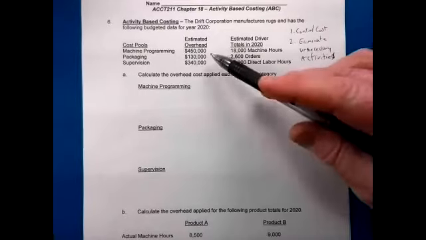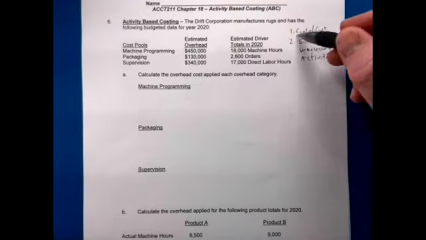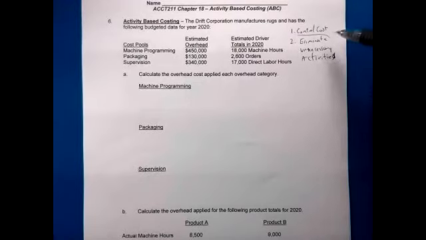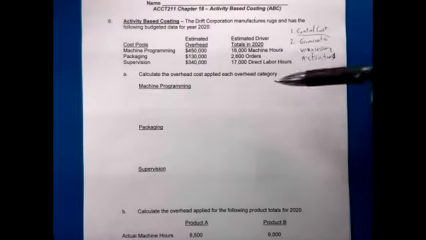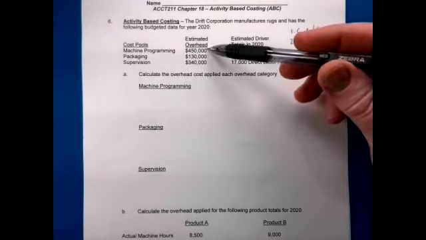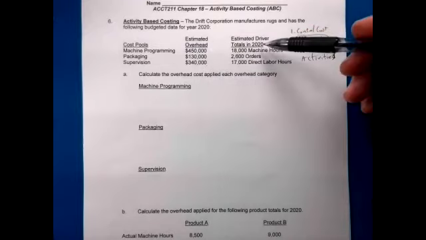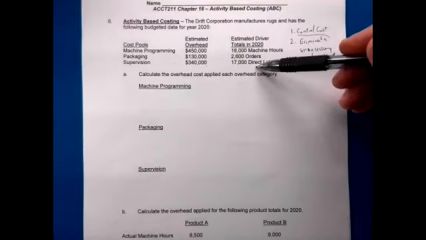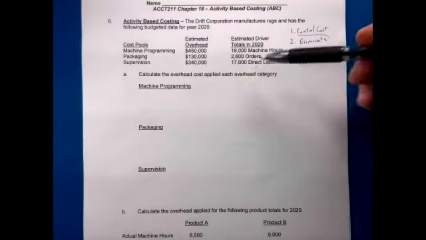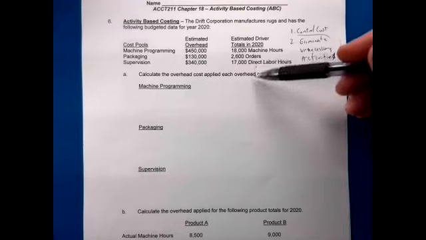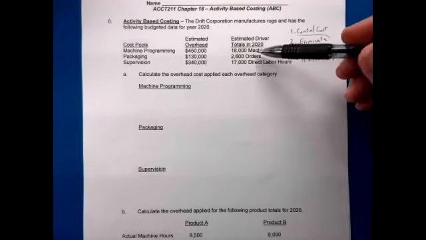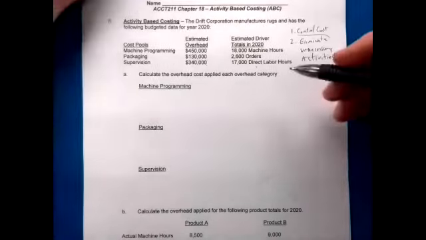So with ABC costing, the big thing is to control the cost, and second of all, to find activities that really don't add any value to your product or your company. The overhead is broken up into the different distinct areas, and then they'll have a different way of actually applying it. This is exactly the same as we did in Chapter 16, except that there's more than one category. There can be several.